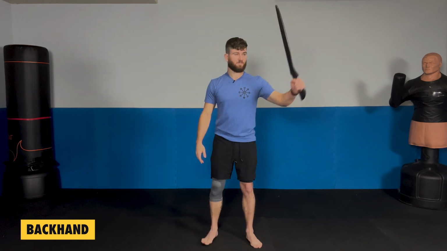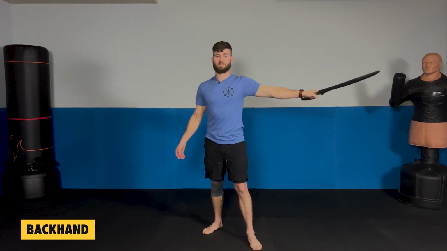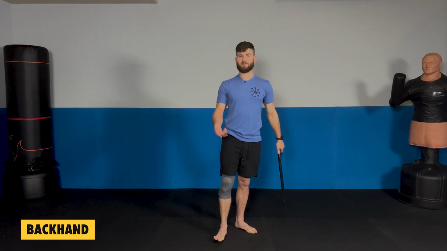Now if I switch hands, now I'm holding it in my left hand. If it goes from left to right, it's a forehand. If it goes from right to left, or opposite side of my body to same side of my body, then that would be a backhand, right? So I will use the terms forehand and backhand to help differentiate a few things.